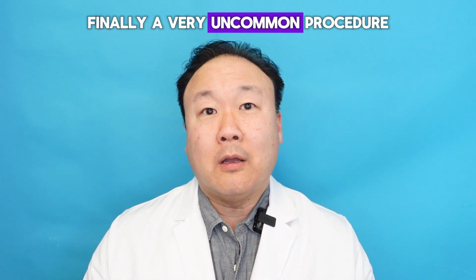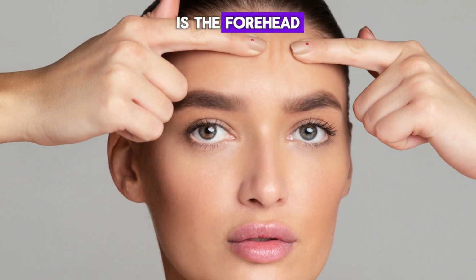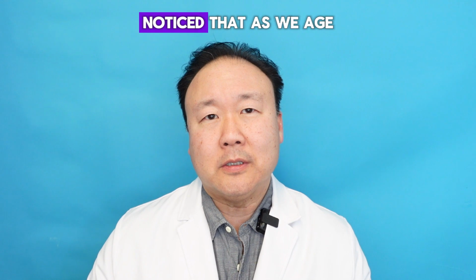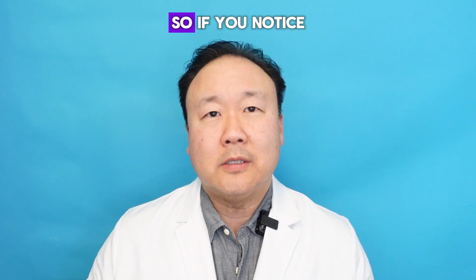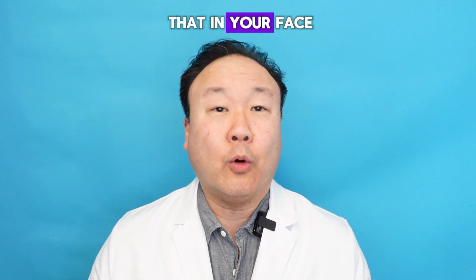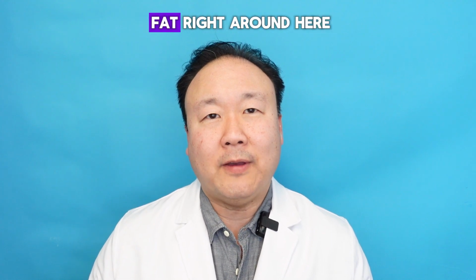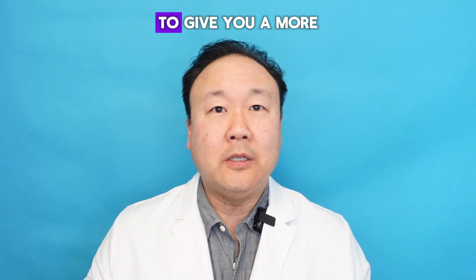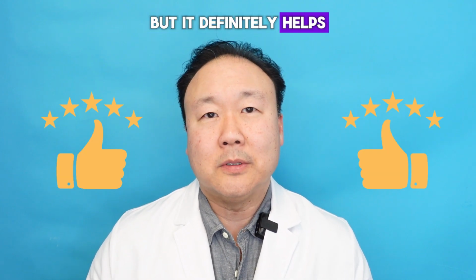Finally, a very uncommon procedure, but one that is increasing in popularity, is the forehead. People have definitely noticed that as we age, the forehead actually flattens on profile and doesn't look quite as round. So if you notice that in your face it becomes very flat, we can carefully place fat right around here to give you a more youthful appearance, not necessarily making it very round, but it definitely helps.